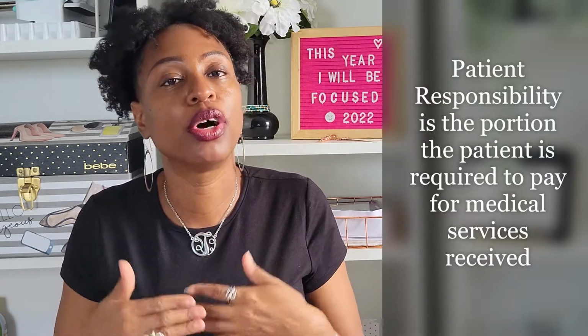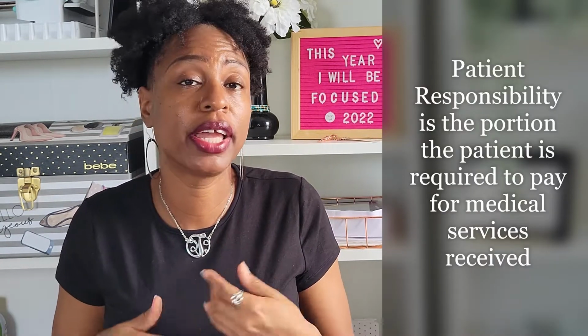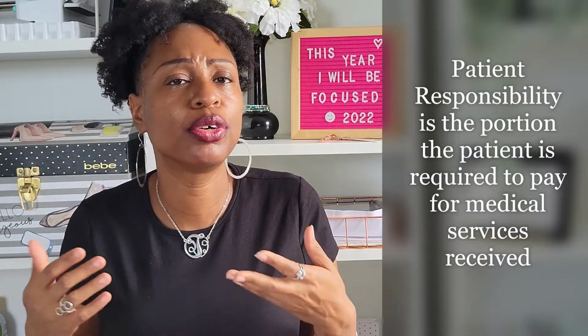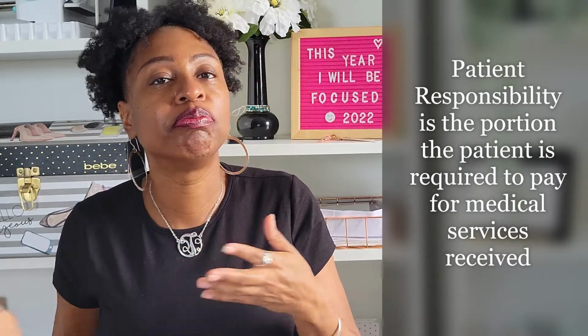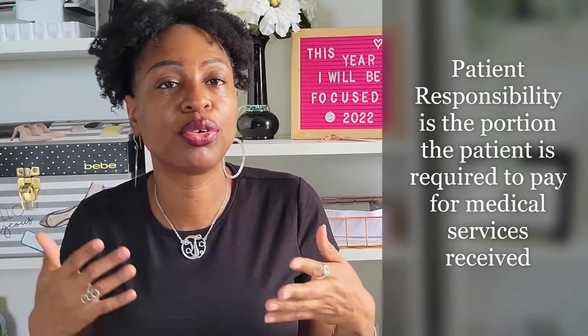If you are in medical billing or if you just have insurance in general, this is something that you should know. So patient responsibility is what you owe when you go to a doctor's office, a hospital, a laboratory, any type of medical office or facility. You may have a patient responsibility. Now, there are some policies where you won't have that. But as a patient and as a medical biller, you need to know if the patient has a patient responsibility.